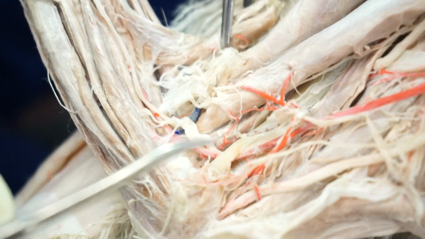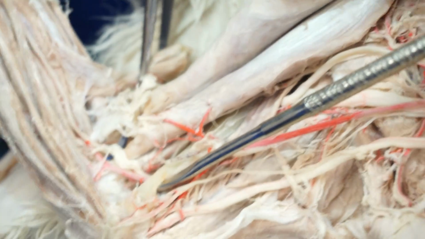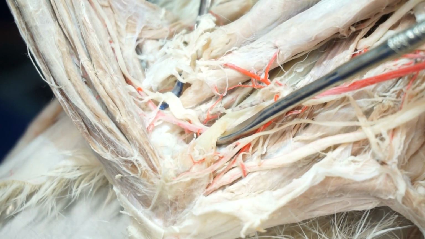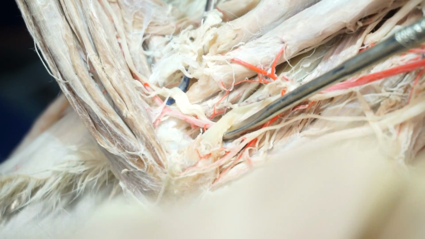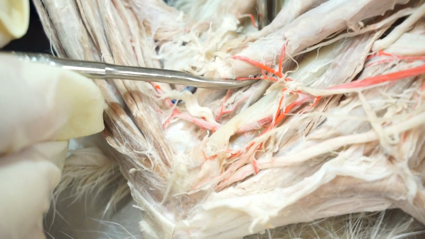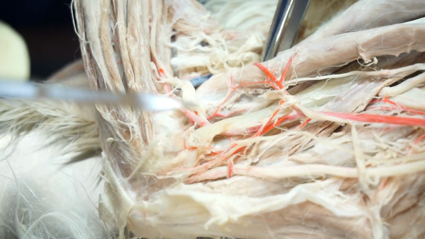In cats, we have this cute little thing, this little hole right there. Can you see that? And that is called the supracondylar foramen. All large feline species, or small feline and large, have a supracondylar foramen.